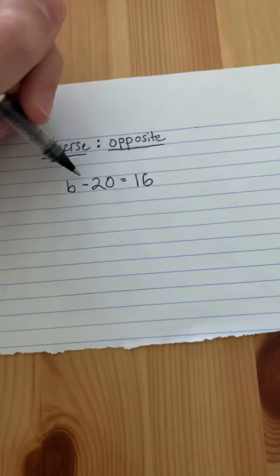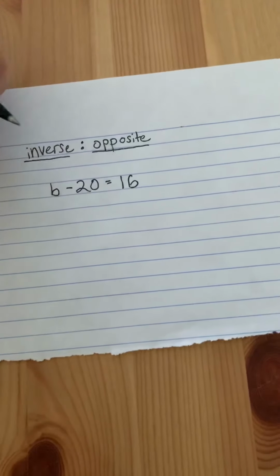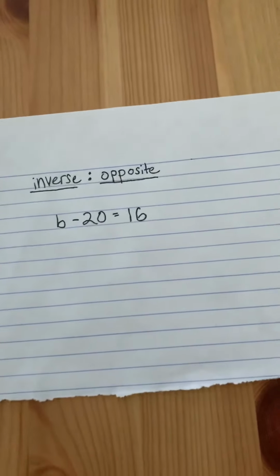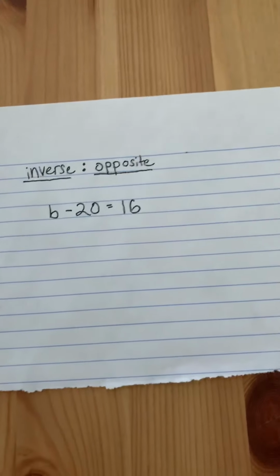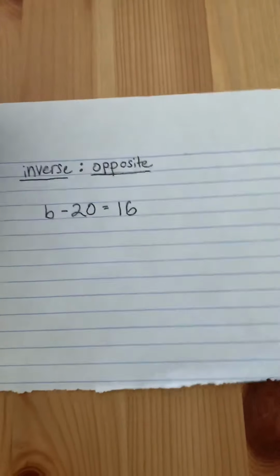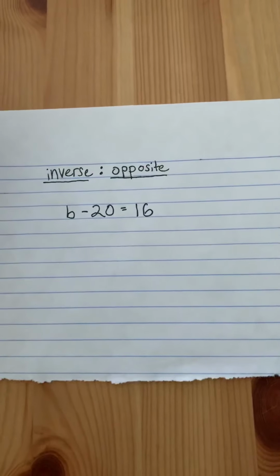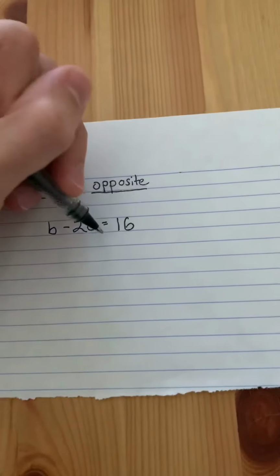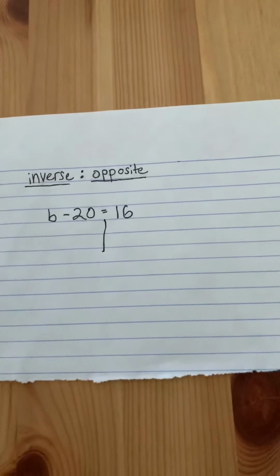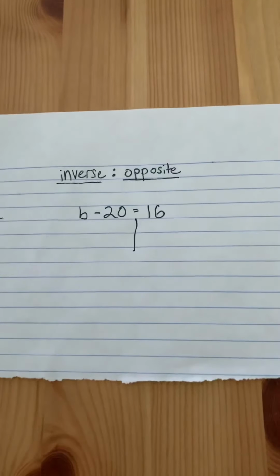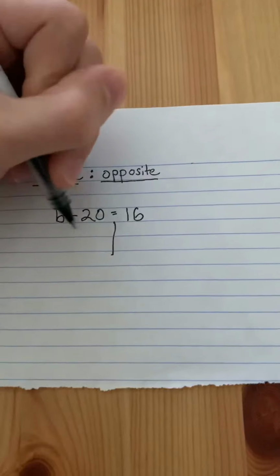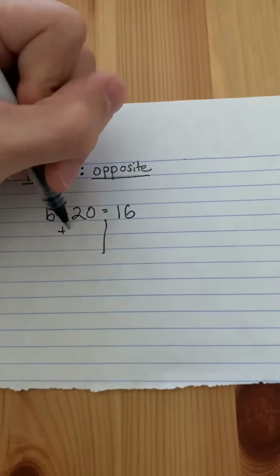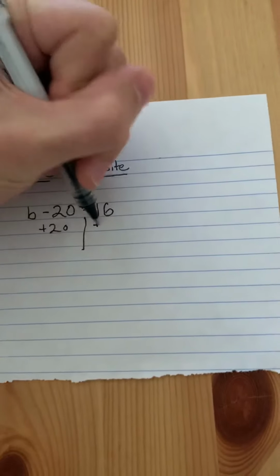Oh man, so it says minus 20. So when we're solving mysteries, we like to retrace our steps, right? So what's the opposite or inverse of subtracting 20? That's right, adding 20. So I'm gonna draw a line down my equal sign. That's important to do so we can split up our equation. So instead of subtracting 20, I'm actually gonna add 20 to both sides.